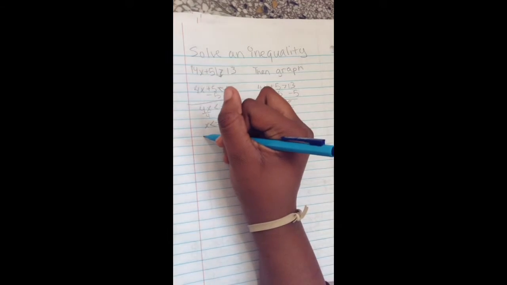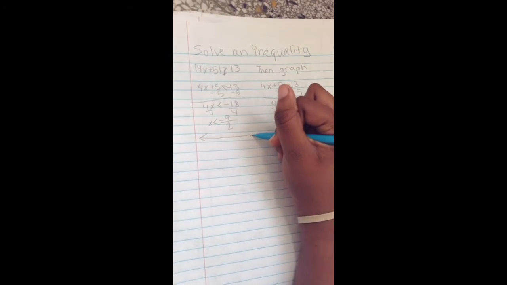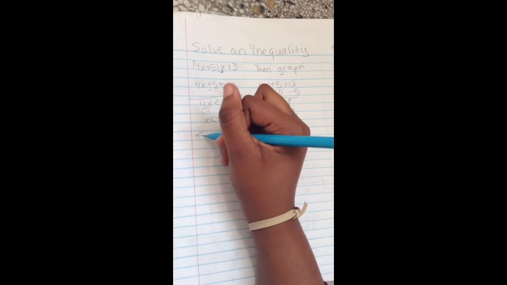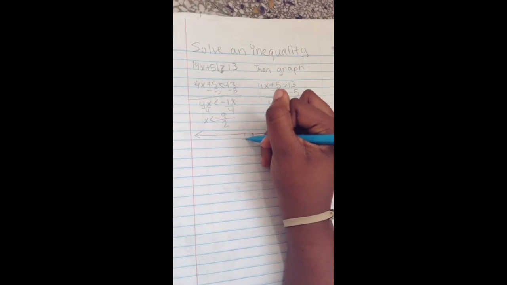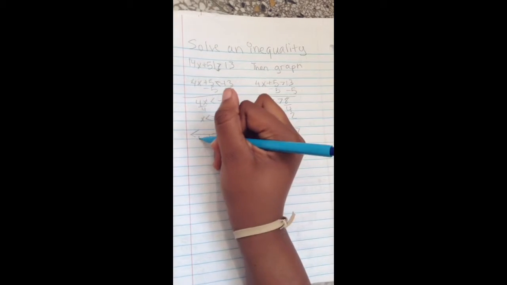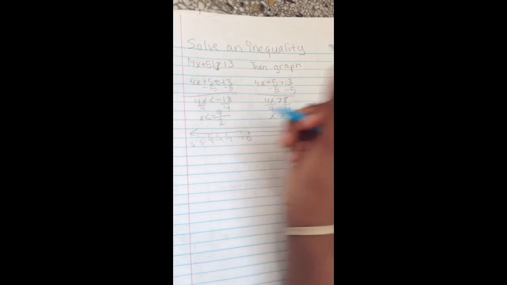Then to graph this on the number line, which should not be too hard. We'll start this way. 0, negative 2, negative 3, negative 4, negative 5, negative 6.